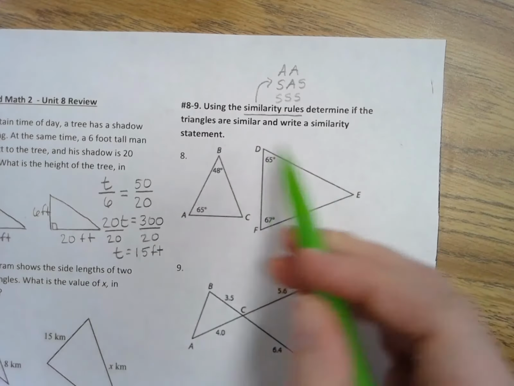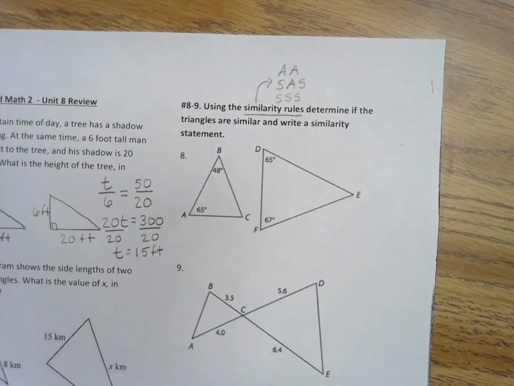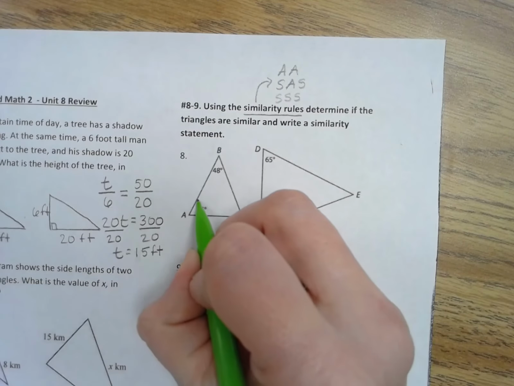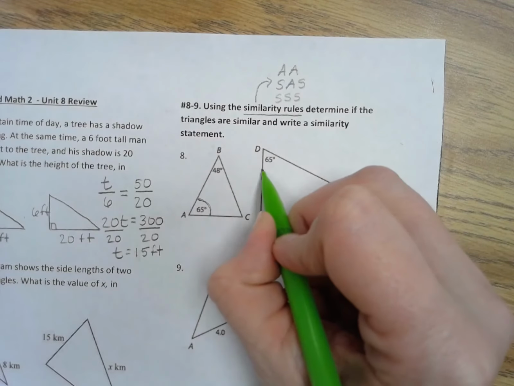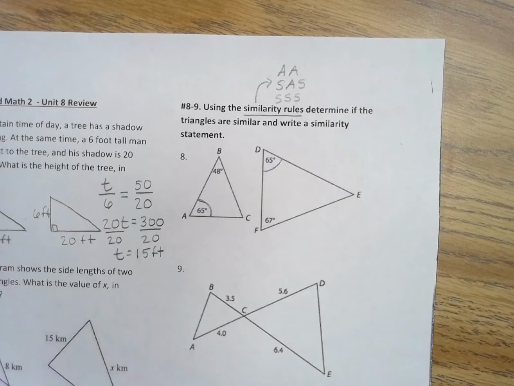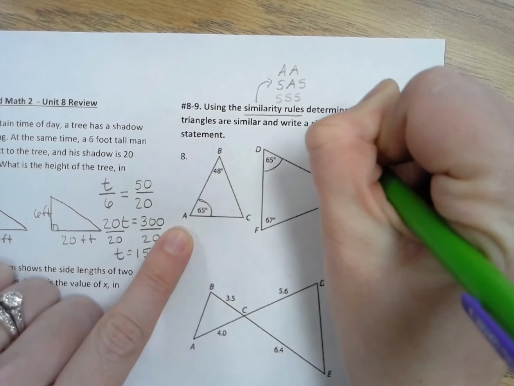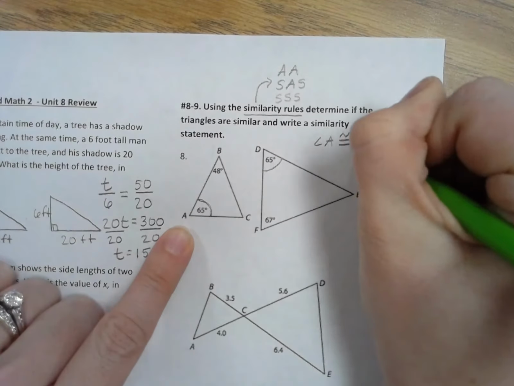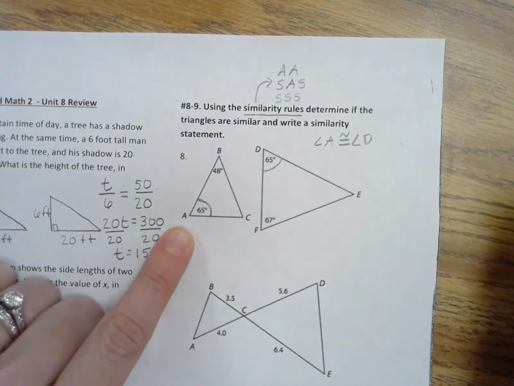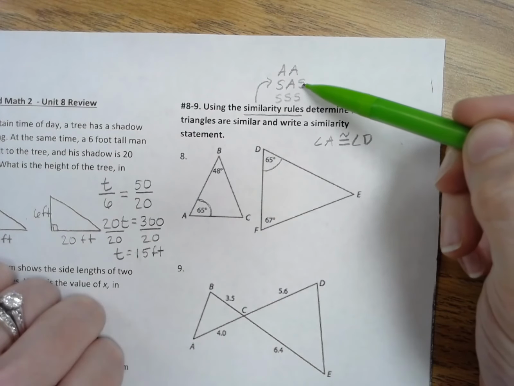So let's look at this first pair of triangles to determine if they are similar. Well, we first obviously see angle A, that 65-degree angle, corresponds to angle D. Because they're the same measure, they are congruent. So angle A is congruent to angle D. So far it looks like we might be able to prove it with angle, angle, or side, angle, side.